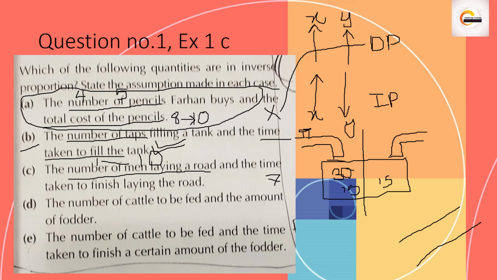And if 10 men work, the time will reduce, maybe a 2 or 3 day job. So more people, less time. This is the relationship of inverse proportion, right? When one variable, the number of men, is increasing and the other variable, the time, is decreasing.